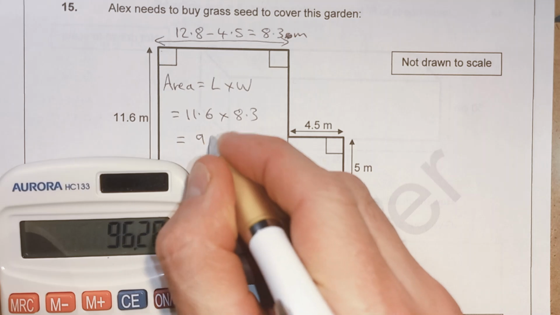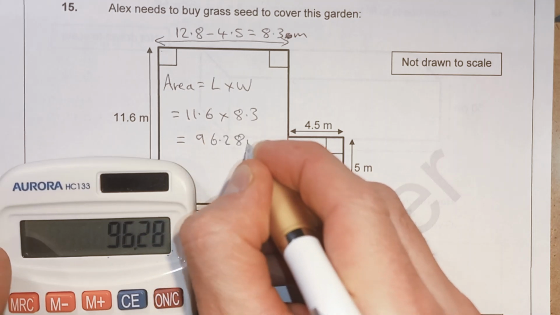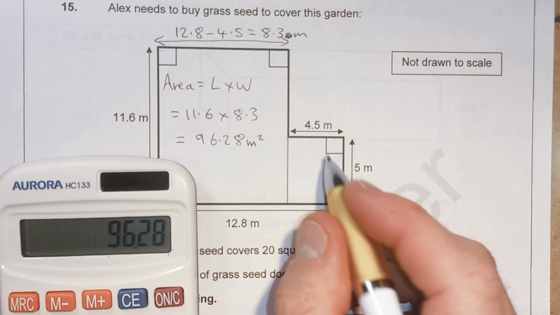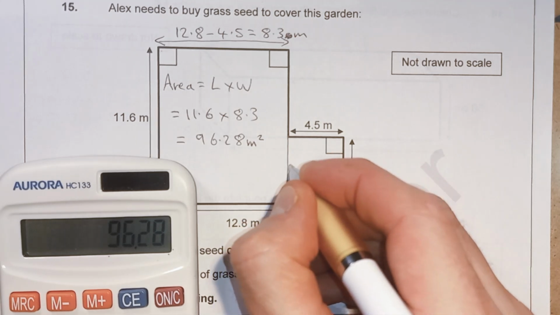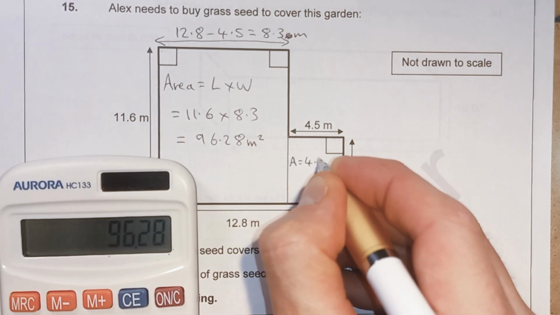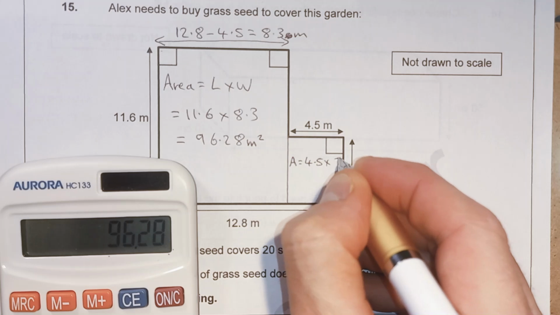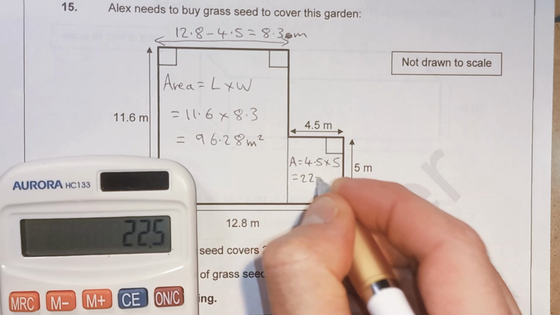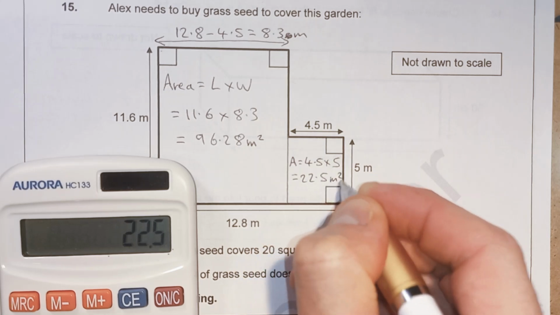And we get 96.28, and that's going to be metres squared. Now this area, we've got both values given, so it's going to be the 4.5 times 5, which is 22.5 metres squared.